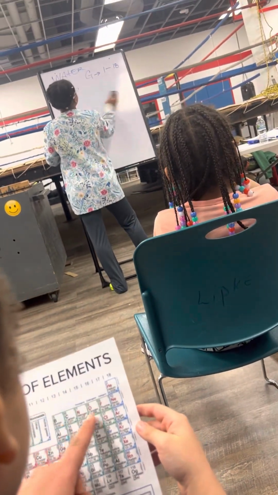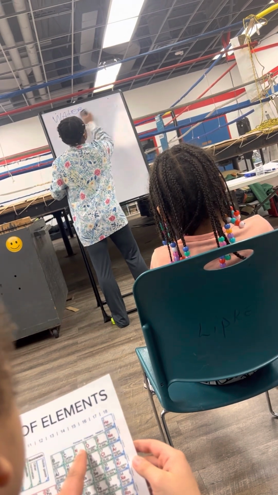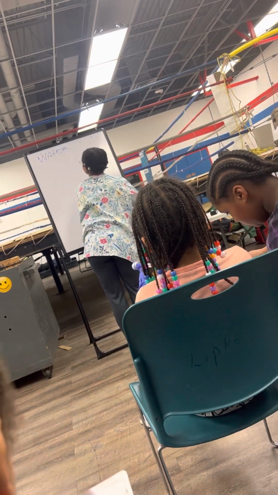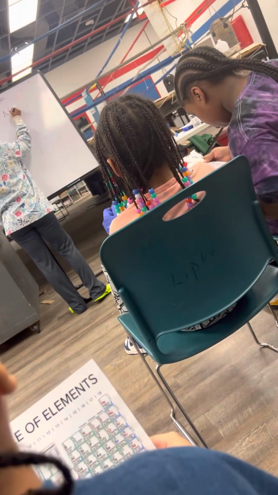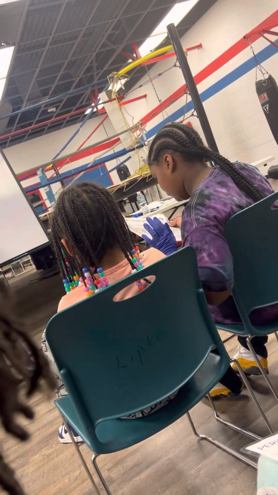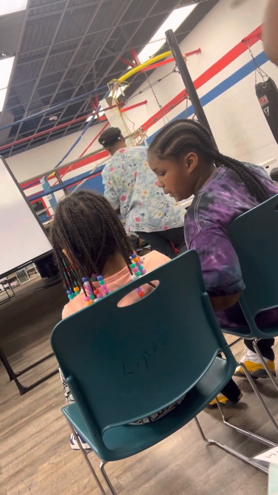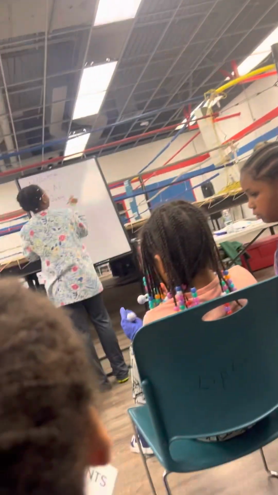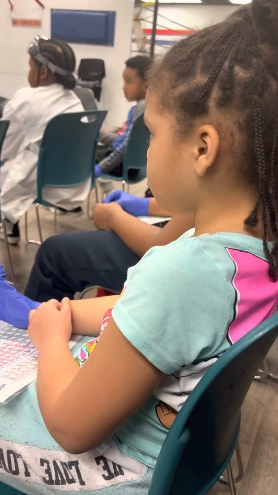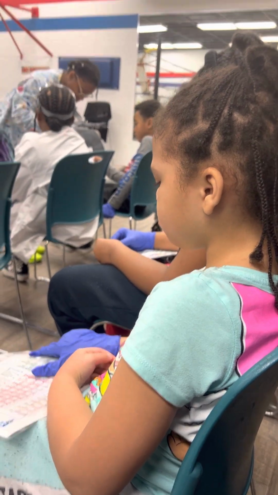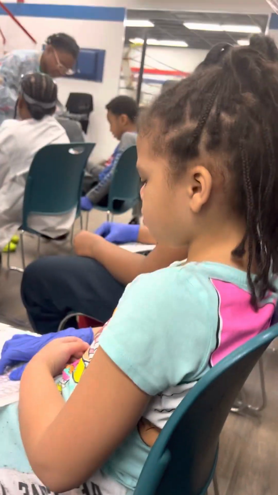Nitrogen. Spit it out. Skip the middle. 5. Yes, just say it. Nitrogen is in group 7? No, wait a minute. 1, 2, 3, 4, 5, so that's on 5. Skip the middle. The atomic number is 7.